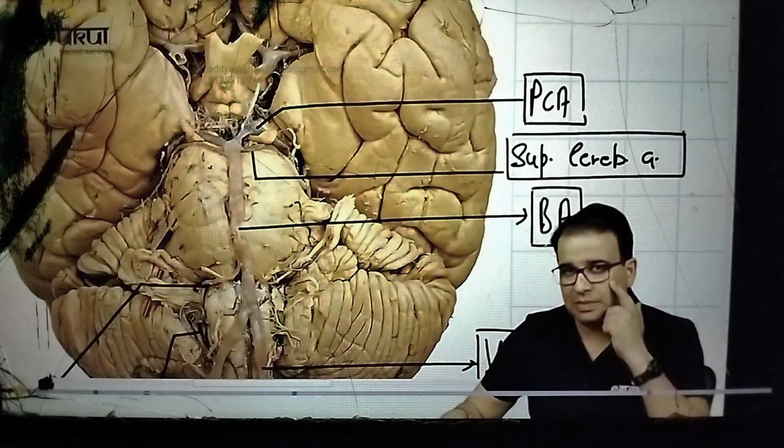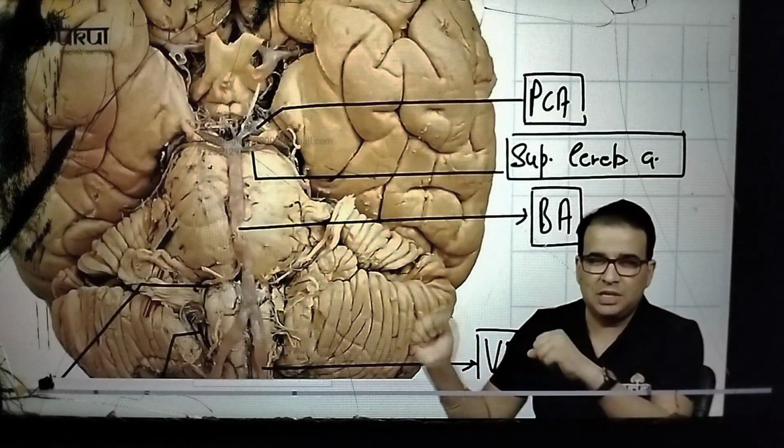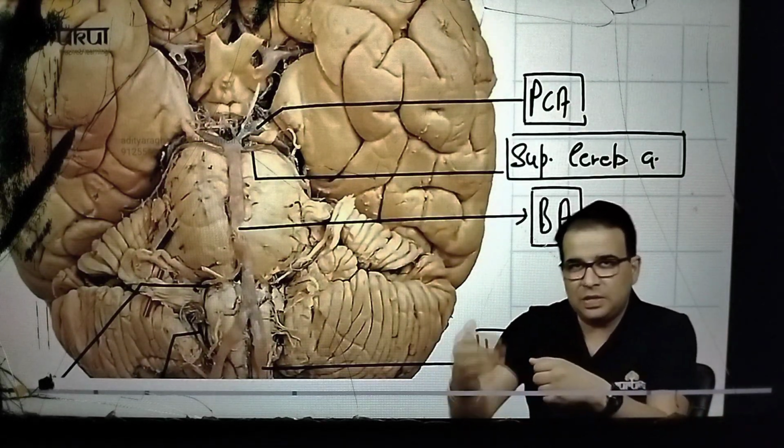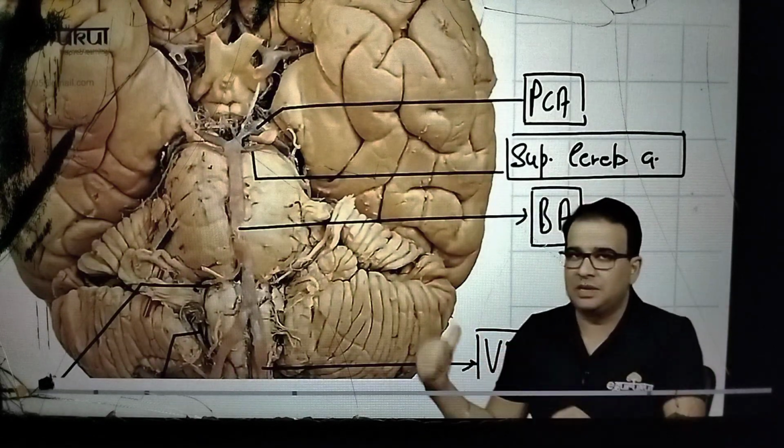So the cerebellum is supplied by three major arteries. One is the superior cerebellar artery, which is seen in the upper part of the basilar, and the two are inferior. One is anterior inferior, one is posterior inferior. Anterior inferior cerebellar is a branch of basilar, and posterior inferior cerebellar is a branch of vertebral.